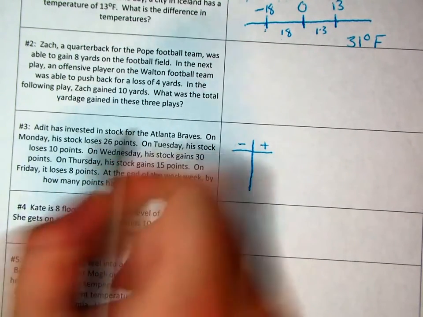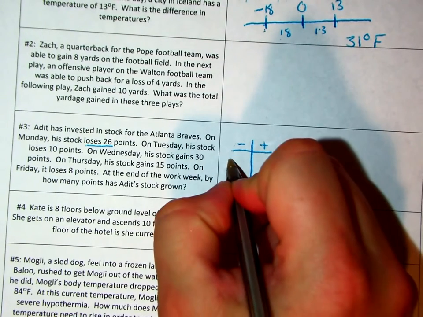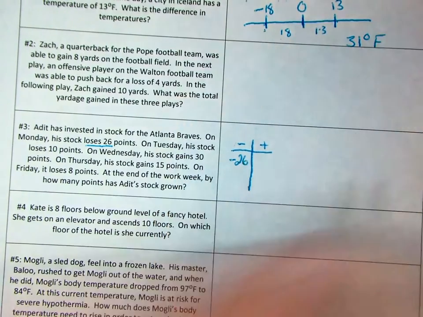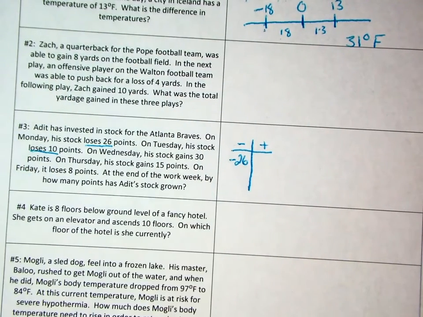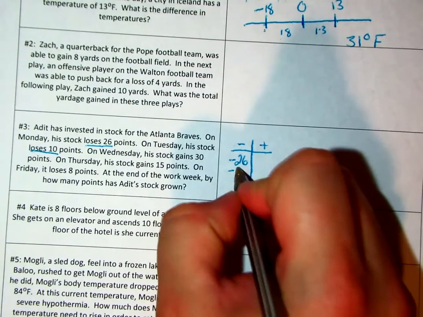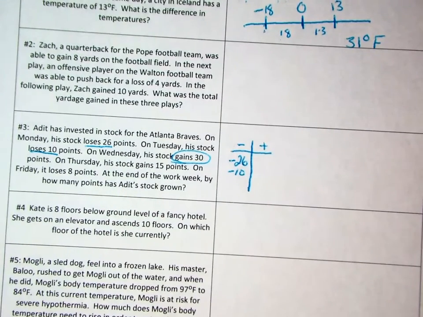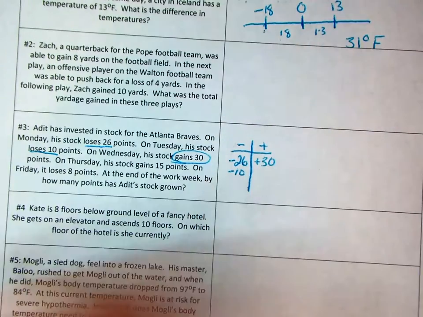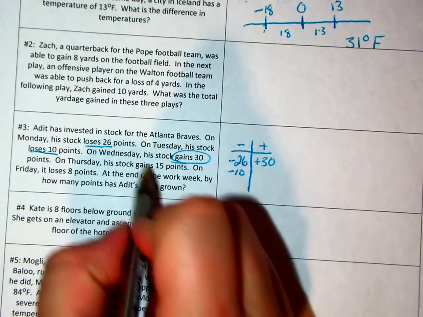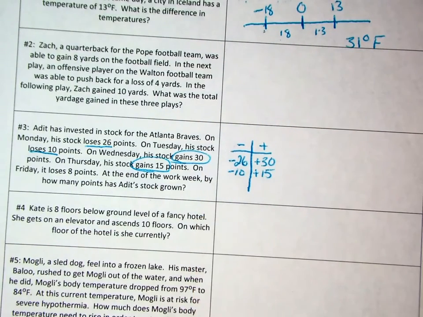So on Monday, his stock loses 26 points. Loses is a negative term, so I will have negative 26 in my negative column. On Tuesday, his stock loses 10 points. So again, I've gone down in value, so it loses 10. On Wednesday, his stock gains 30. Gains is generally indicated with a positive term, so we'll have positive 30. On Thursday, his stock gains, again, 15 points, another positive value. On Friday, it loses 8 points, another negative value.